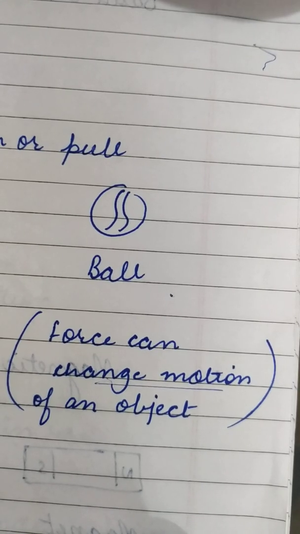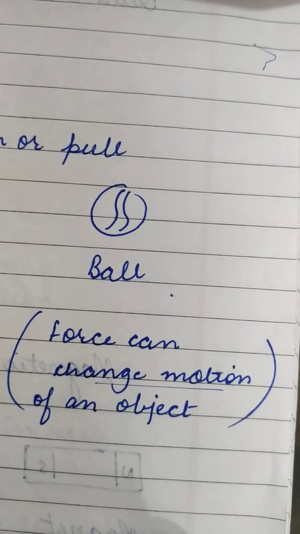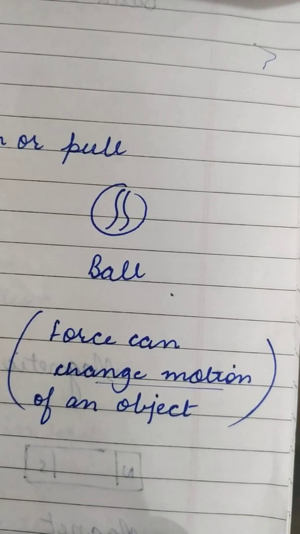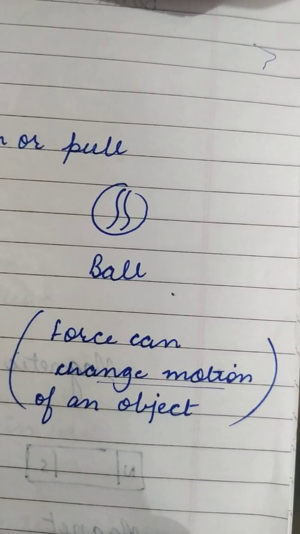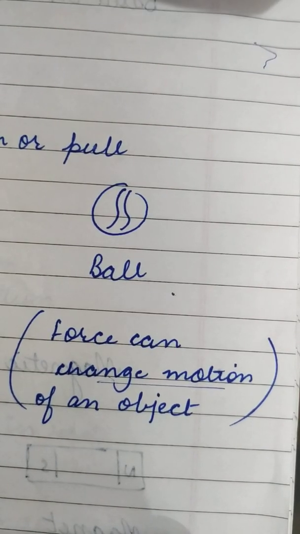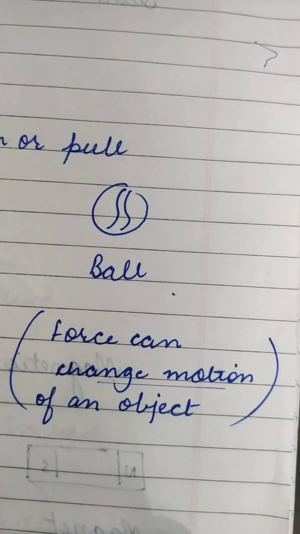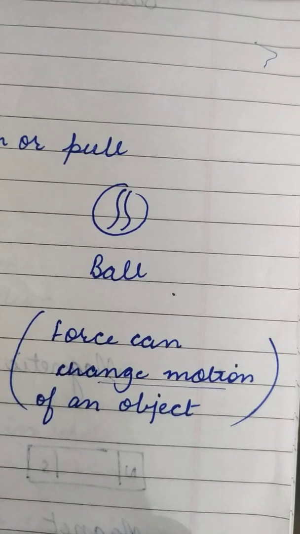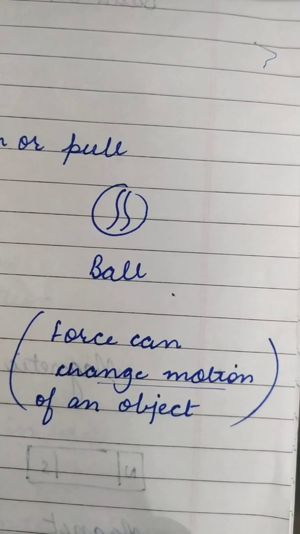If he just stands there with a ball in his hand and does not apply any kind of force, the ball won't reach the other player on its own. He has to apply some force for the ball to reach the other player. Hence, he'll have to push the ball by hand or kick it by foot. So we can say that force can change the motion of an object.